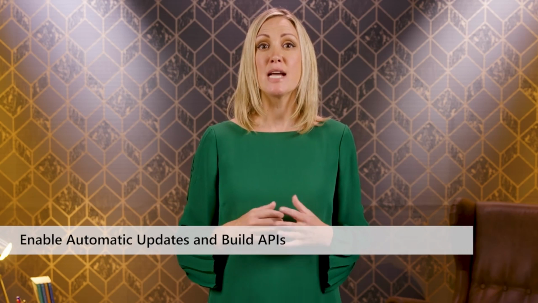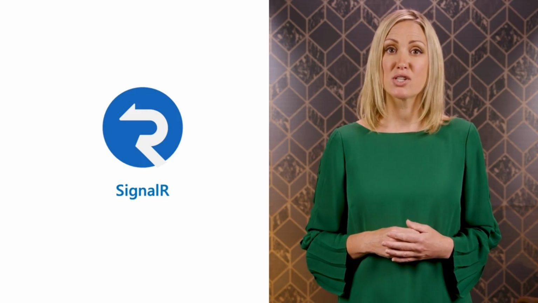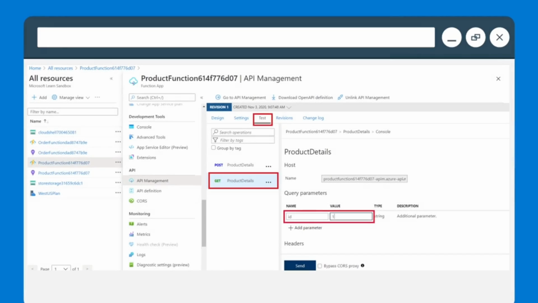Finally, you explored how to enable automatic updates and build APIs. You examined how to update a web app's notification mechanism from polling to push-based architecture with SignalR Service, Azure Cosmos DB, and Azure Functions. You also learned how to combine multiple Azure Functions apps into a unified interface by importing them into a single Azure API management instance.